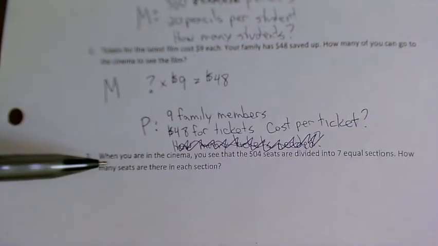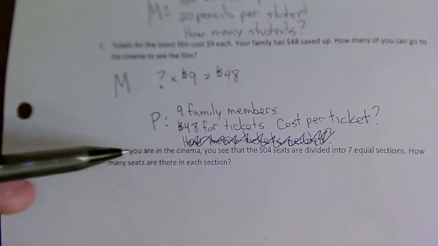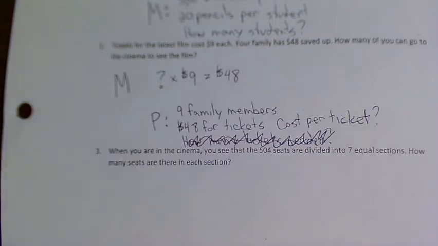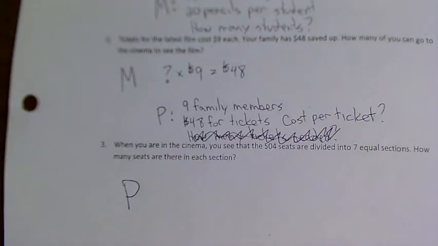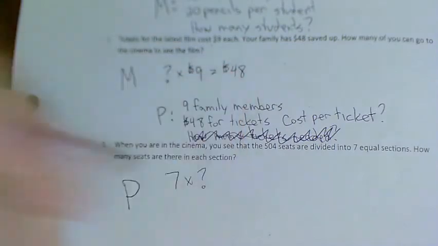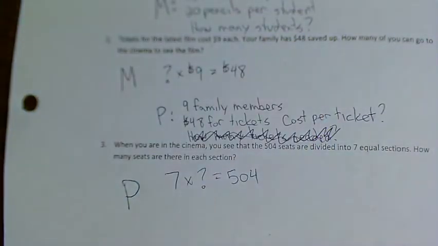All right, how about number 3? When you're at the cinema, you see that the 504 seats are divided into 7 equal sections. How many seats are there in each section? Sections would be like groups. So this is going to be a partitive question, or parts. So 7 sections have how many seats apiece in order to make 504 seats total?